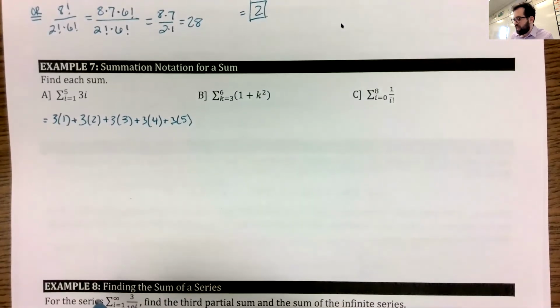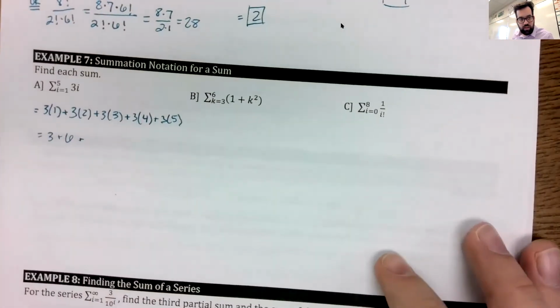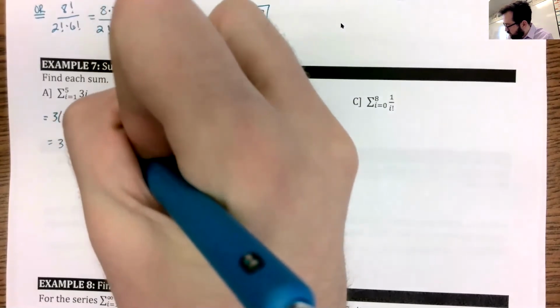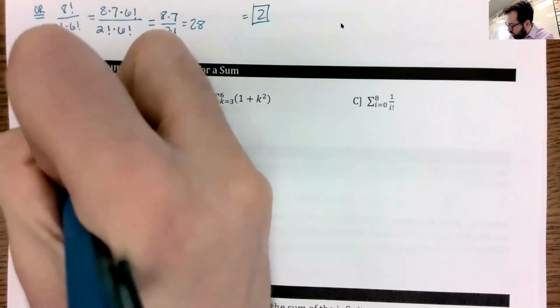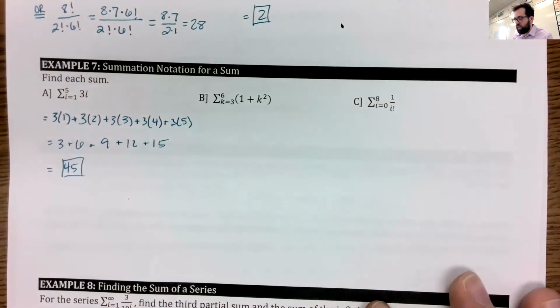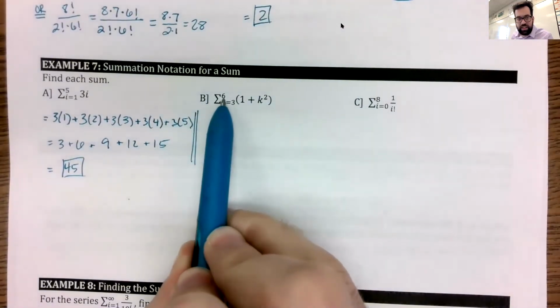So this takes what we called a sequence and turns it into a series. A series is when we add the terms of a sequence together. And that's what this is. So let's finish this one off. So we have 3 plus 6 plus 9 plus 12 plus 15, and that's going to equal 45 once we add those together. Okay, and that brings us to letter B, where we're going to go from k equals 3 to 6.